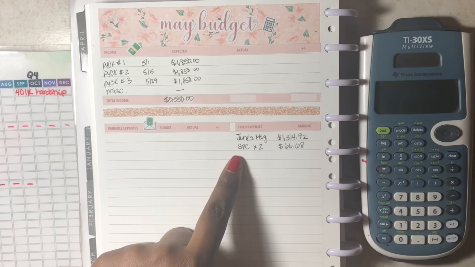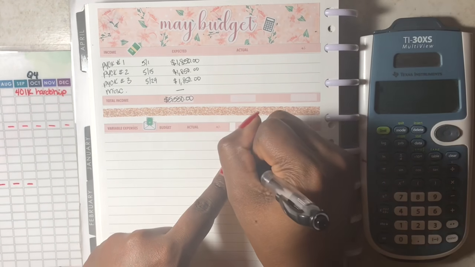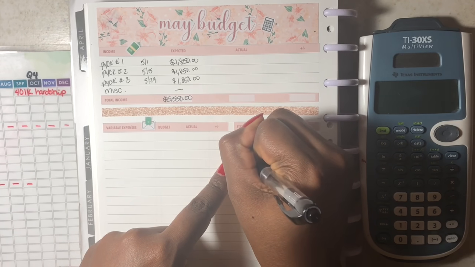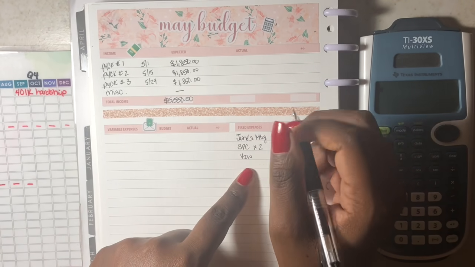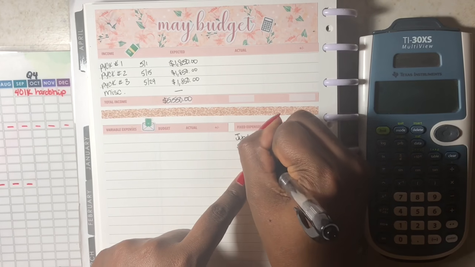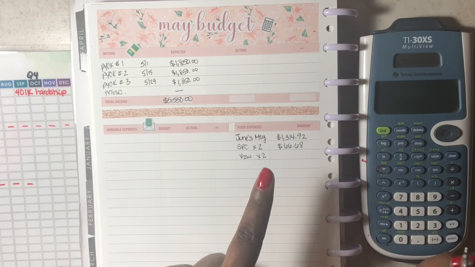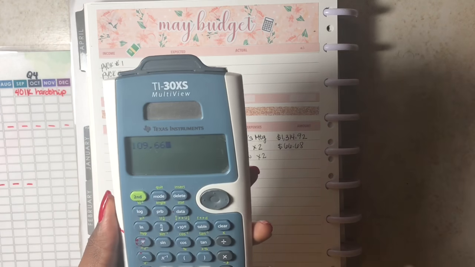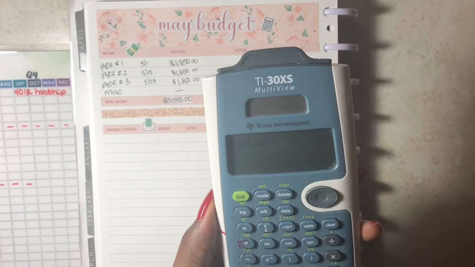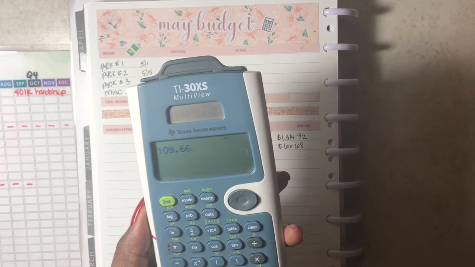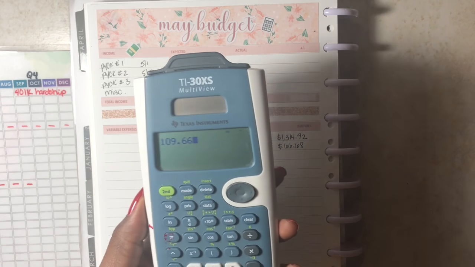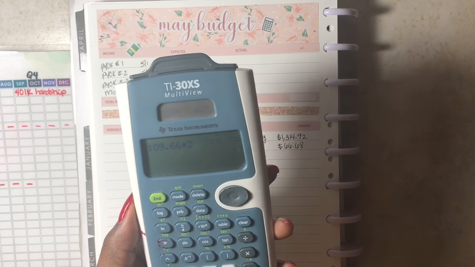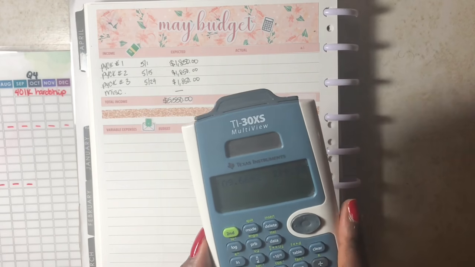All right, so after Scribble Prints Co. will be my Verizon bill, which is my cable and internet bill. So Verizon, and that will also be times 2 to cover May and June. And normally that is $109.66. Before it was a few cents higher, $109.89, but it came down to $109.66. So $109.66 times 2 equals $219.32.